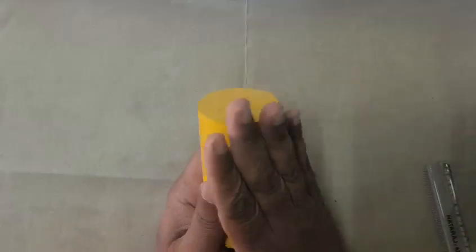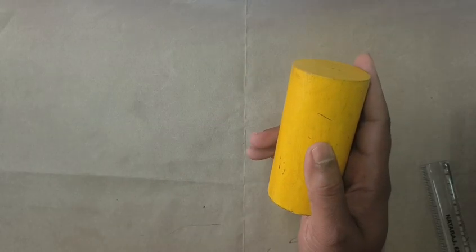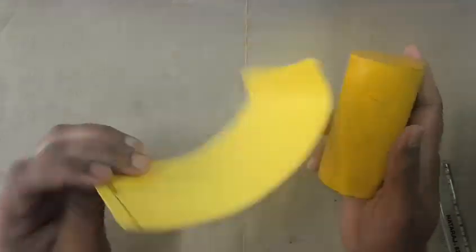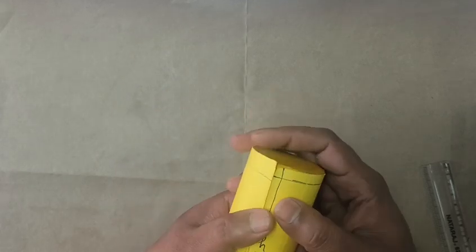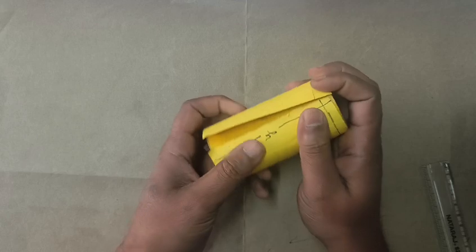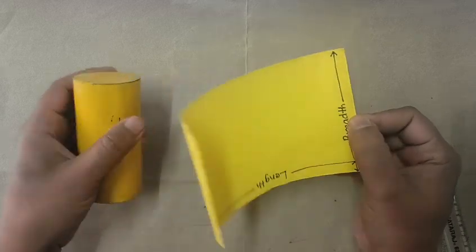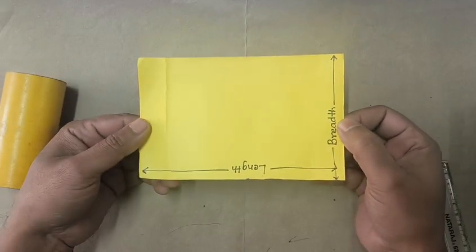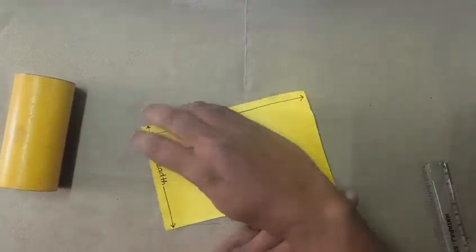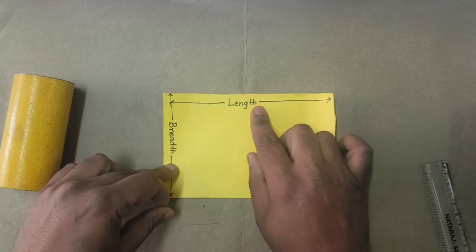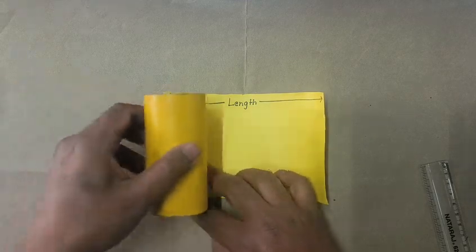The question arises about how to measure the surface area, this curved surface of the cylinder. For that, I'm going to take the help of this paper, and what I'm going to do is wrap it around this cylinder. I've cut it before such that it fits perfectly. First thing you find is that when you open this paper out, it actually is in the form of a rectangle. We know that the area of a rectangle is given by the length times the breadth.